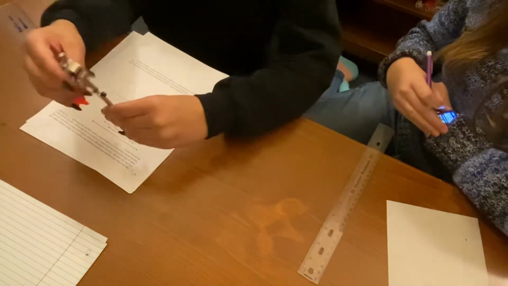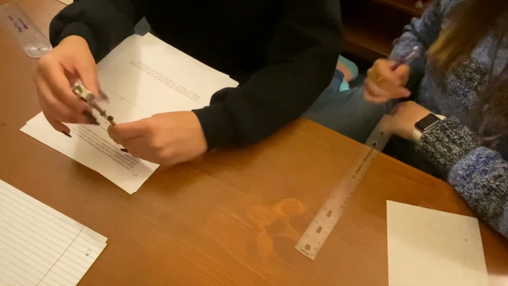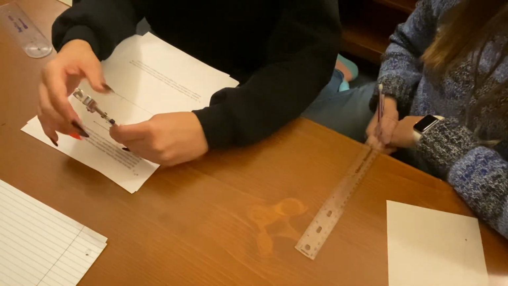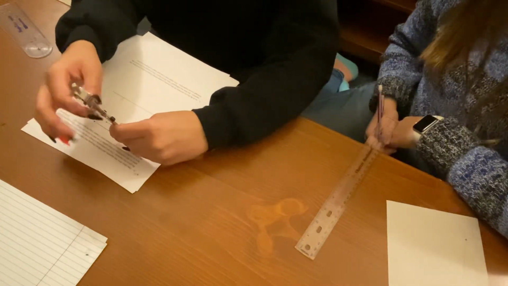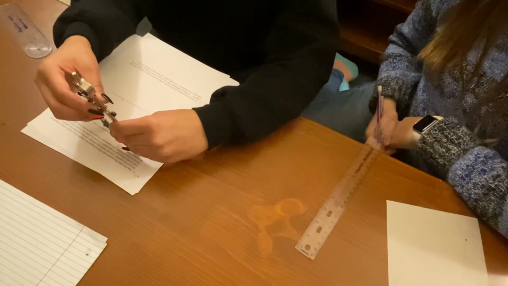And we're going to go down to the second line segment and bring it down out to right here.